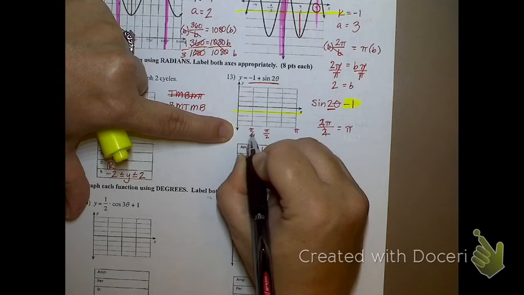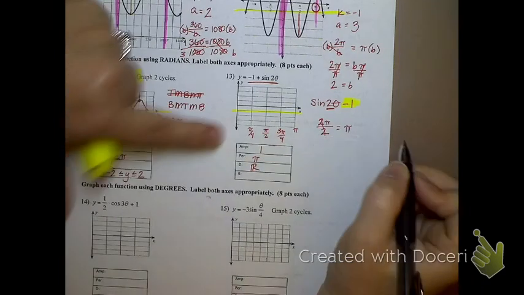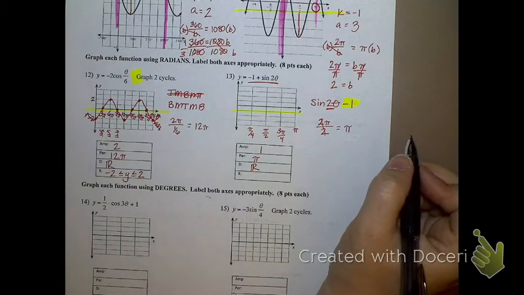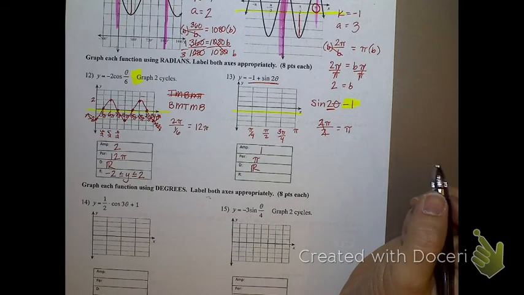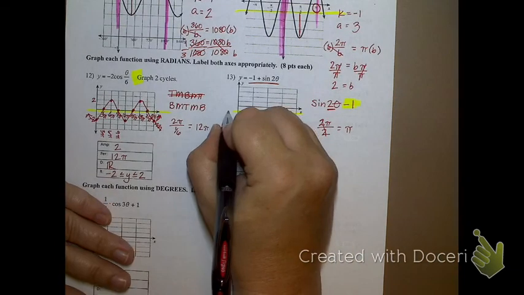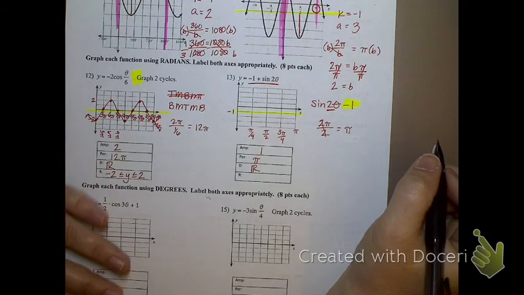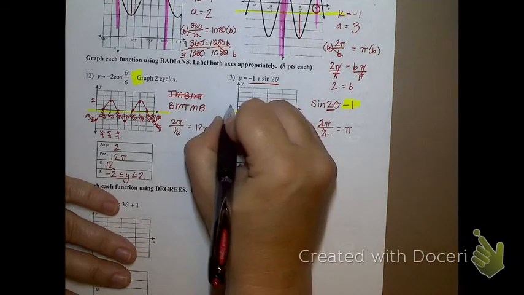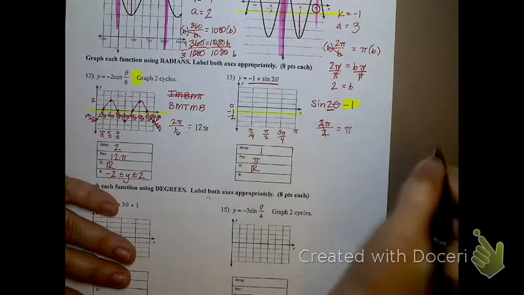So 1/4, 2/4, what would this one be? 3/4 or 3 pi over 4. And there's my markings. On the y-axis, what do I need to mark? Well, I need to start off by marking where my midline is. And then my amplitude tells me I need to mark 1 line above there and 1 line below there.